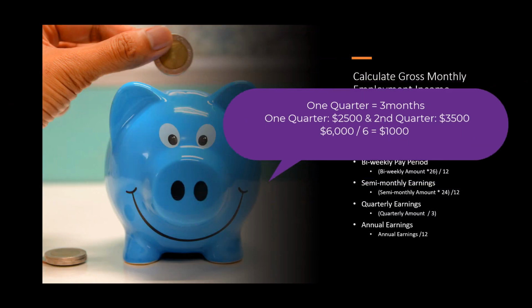But what if Arnold had 2 quarters of earnings? For 1 quarter he earned $2,500 and the second quarter, he earned $3,500. Each of the 2 quarters consists of 3 months. We would add the 2 quarterly earning amounts together and divide by 6, the total number of months in 2 quarters. Adding $3,500 with $2,500 totals $6,000 earnings for 2 quarters. Divide $6,000 by 6, the number of months in 2 quarters, you arrive at $1,000 per month in earnings. If you had 3 quarters of earnings, how many months of earnings would you have?